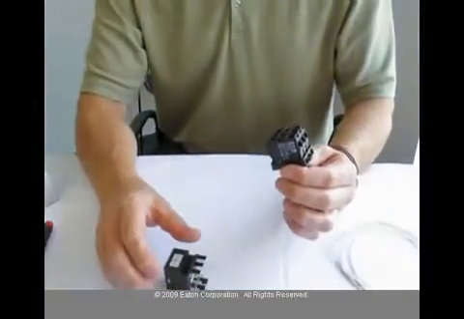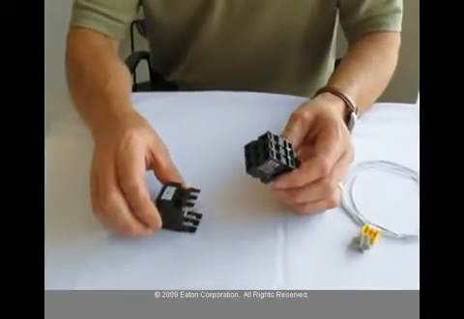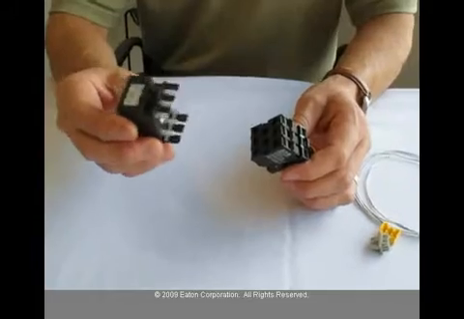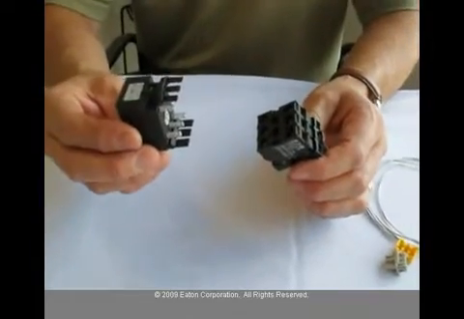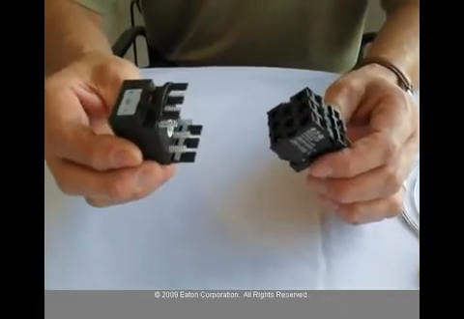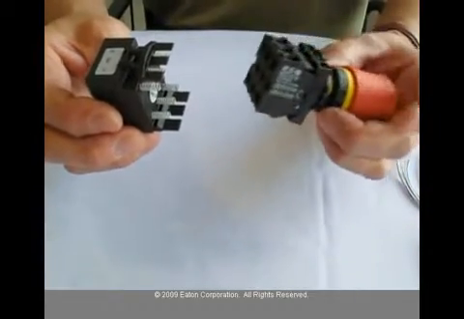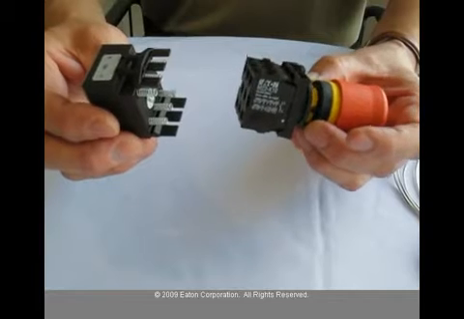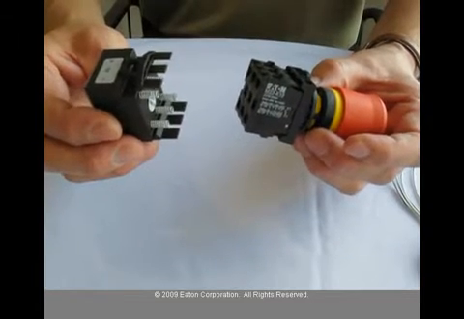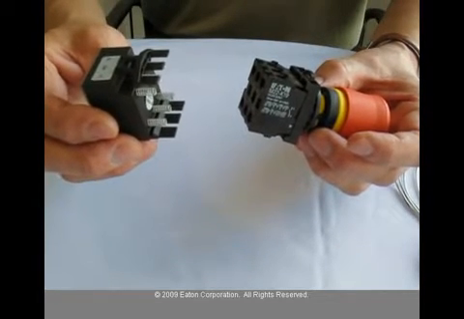OSI is a single master multiple slave network. All of the M22 push-button line devices are OSI slaves. To get them onto the OSI network, you need an OSI adapter. The OSI adapters are M22-ASI-S for an e-stop and M22-ASI for the other standard push-button pilot light units.